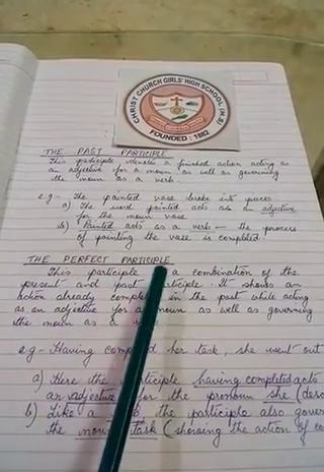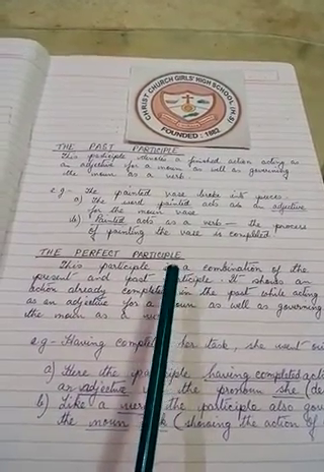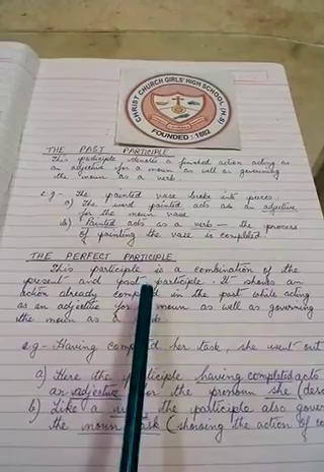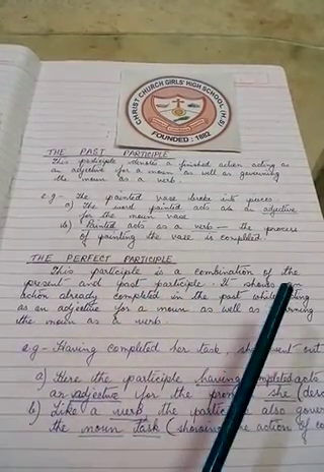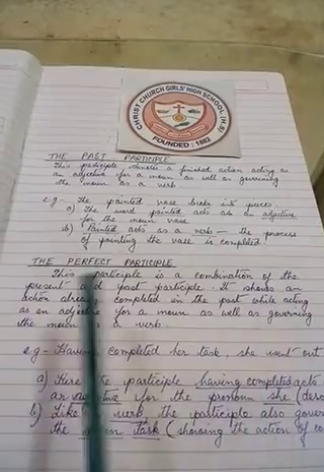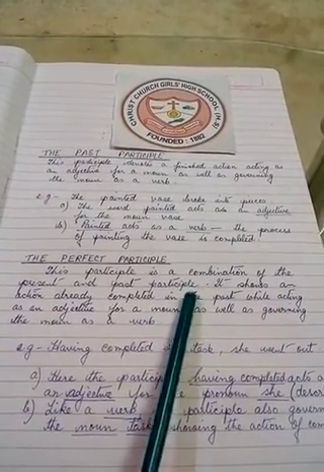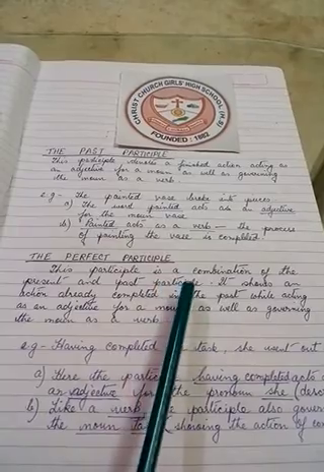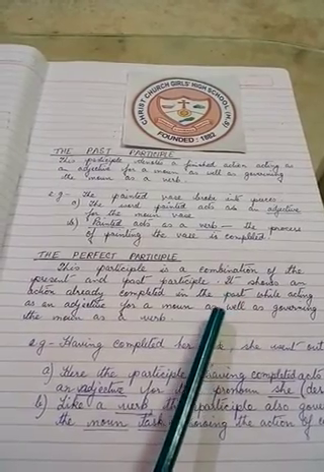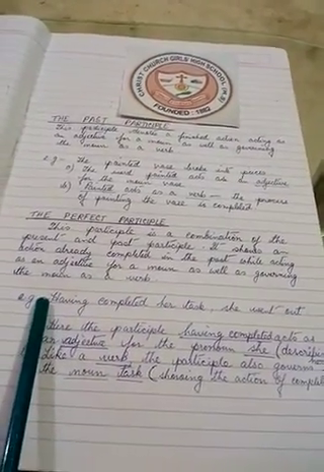Now we come to the perfect participle. This participle is a combination of the present and past participle. That means the present and the past mixed together. It shows an action already completed in the past while acting as an adjective for a noun as well as governing the noun as a verb. So what did we understand? It is a combination of the present and past participle. Firstly, it shows an action which is already completed in the past, as well as it is governing the noun as a verb.